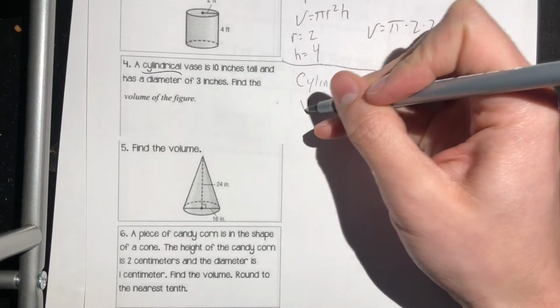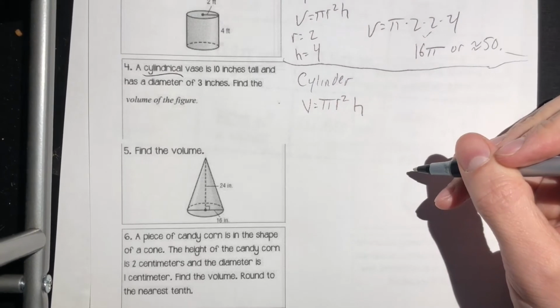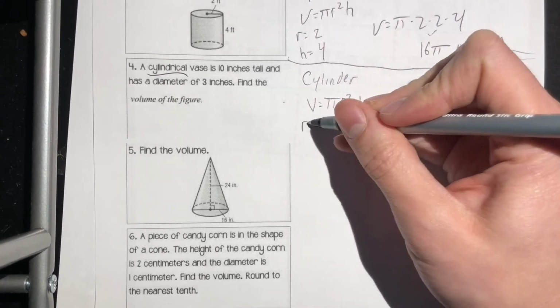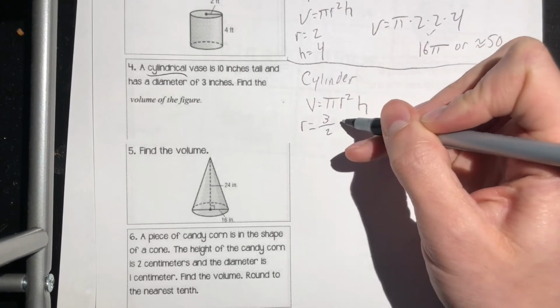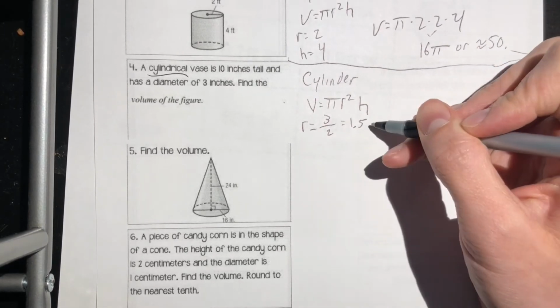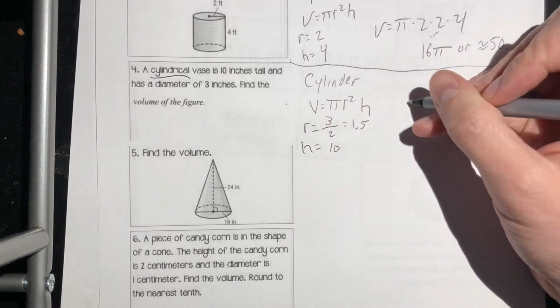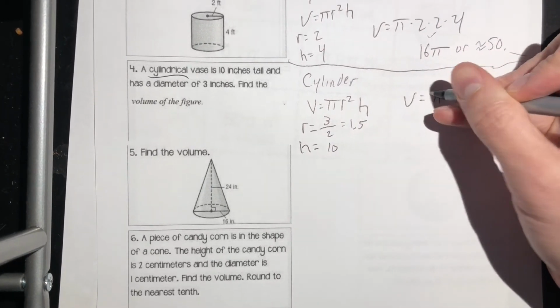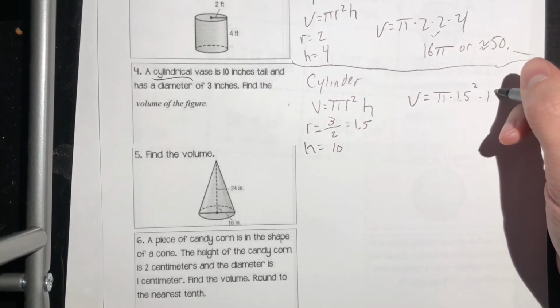Cylinder. My volume is pi r squared height. Committing these to memory more and more. My radius is not given. The diameter is 3, so it's 3 divided by 2, or 1.5. My height is 10, so my volume is pi times 1.5 squared times 10.